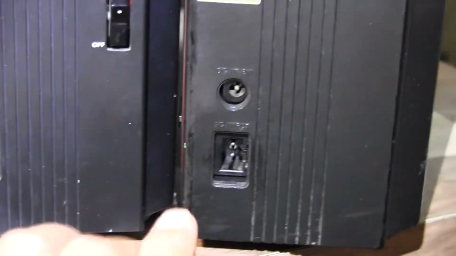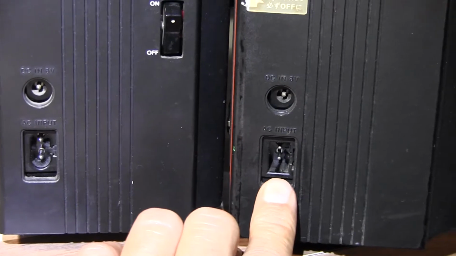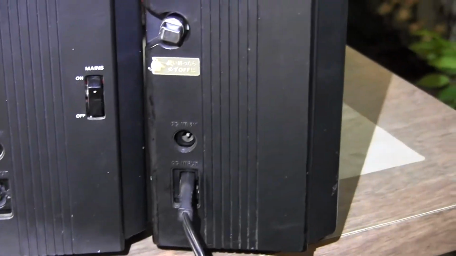That one pair takes a Sony plug, which I don't have. So I went and got one of these. This came out of a Norelco or something. So this will plug into here, but it's a squirrely thing, but it will work. So I'll send that along with this one here.